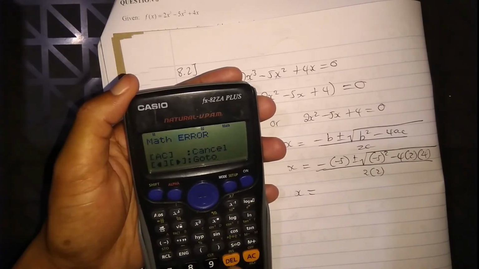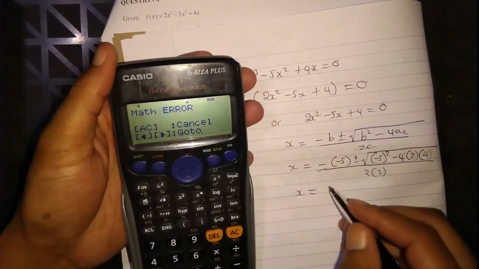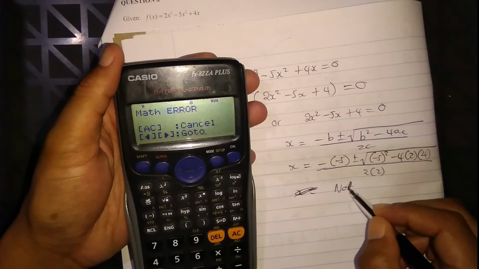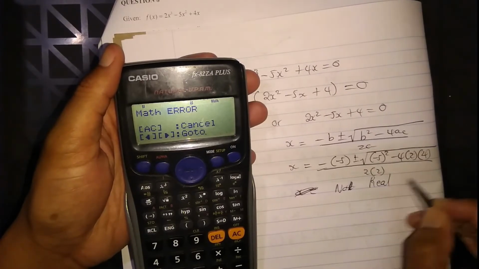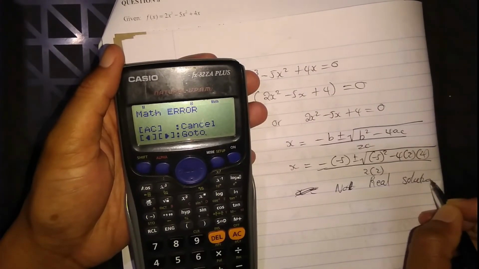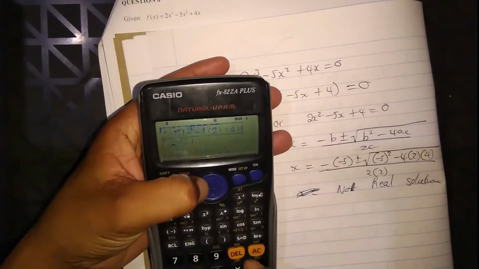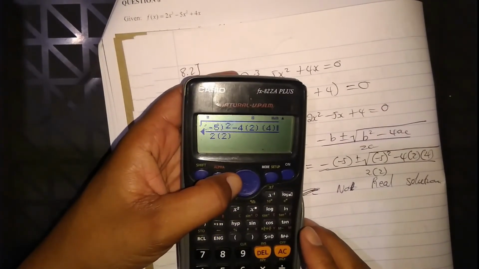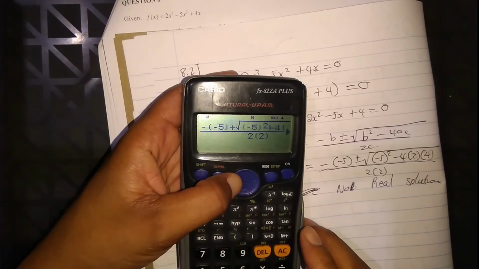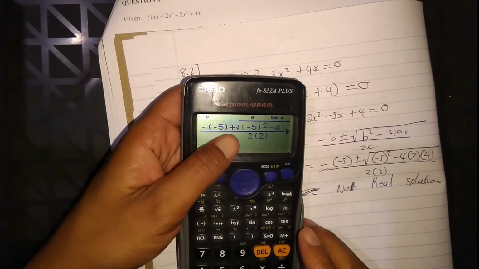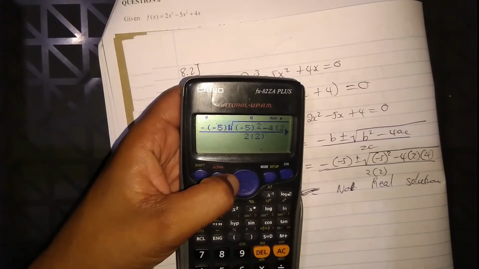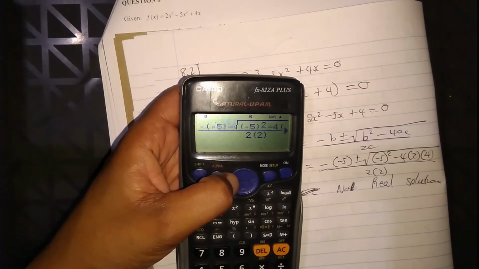Math error. So it means we do not have any real solutions. No real solution. I didn't do anything wrong. I substituted everything correctly, but instead it's plus. Even for a minus between the bracket and the root, I still get a math error.